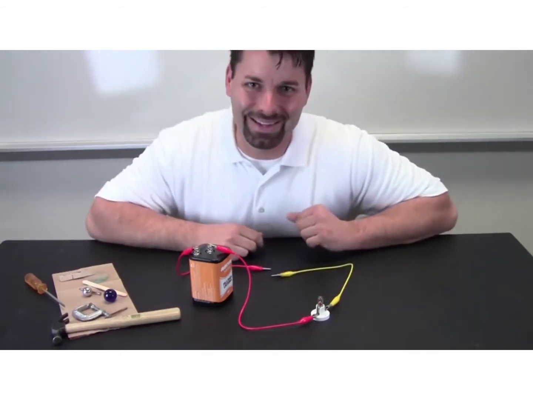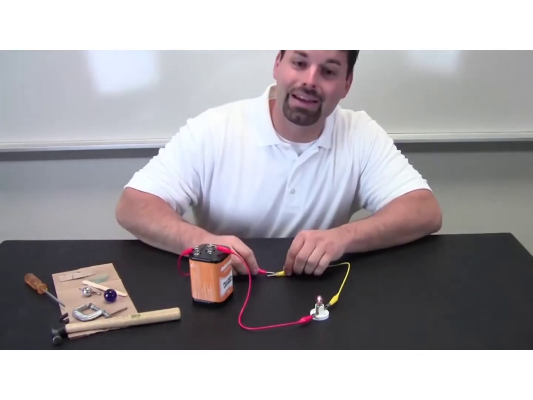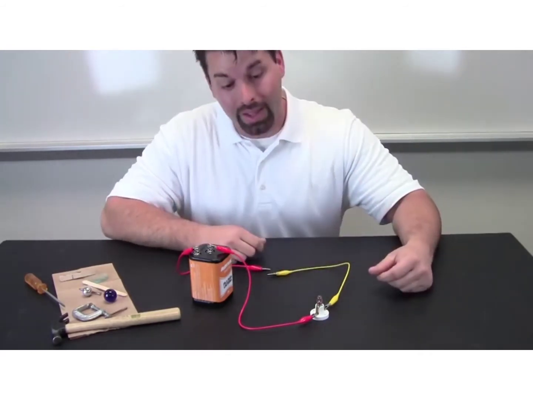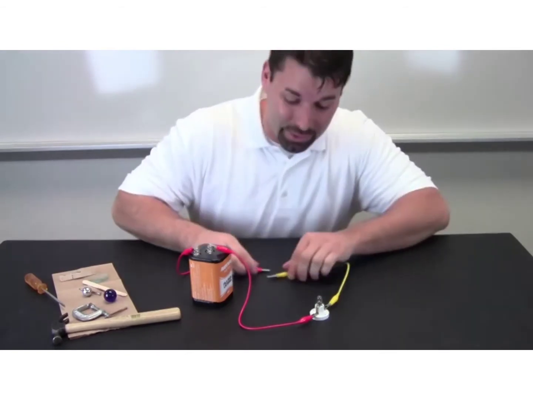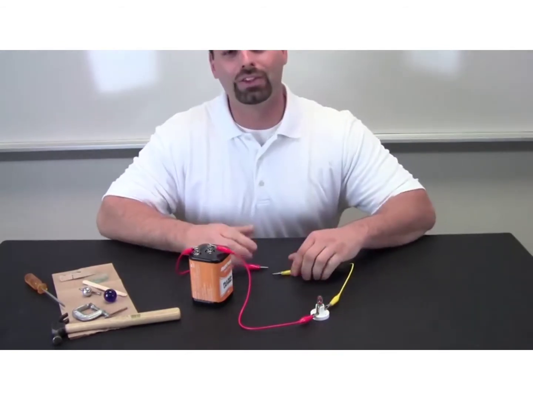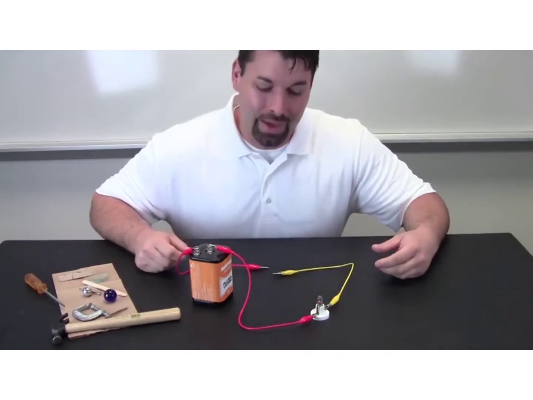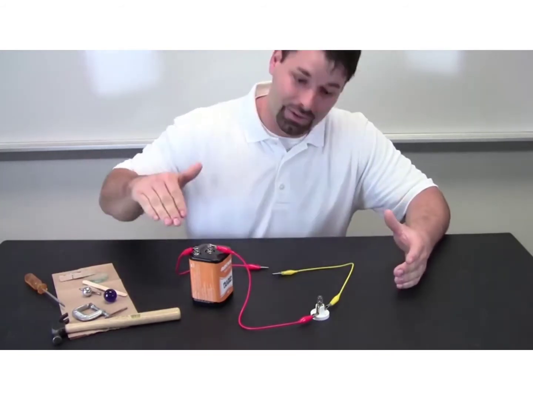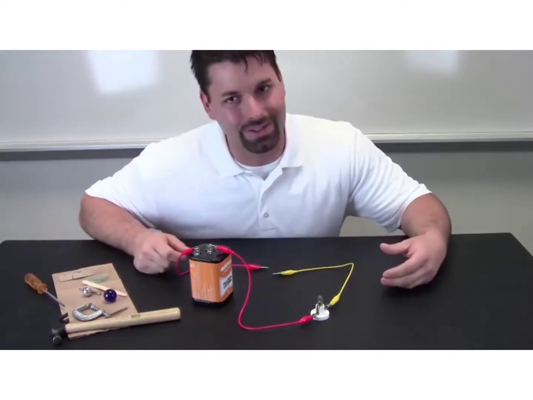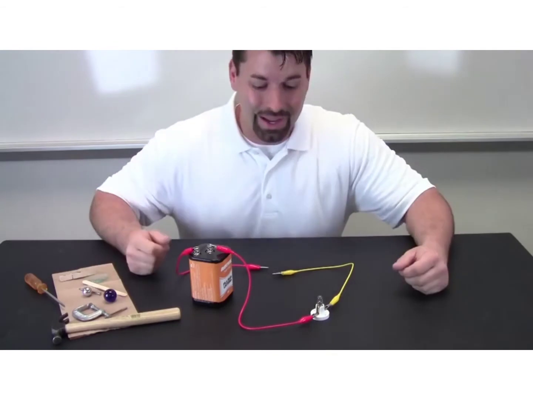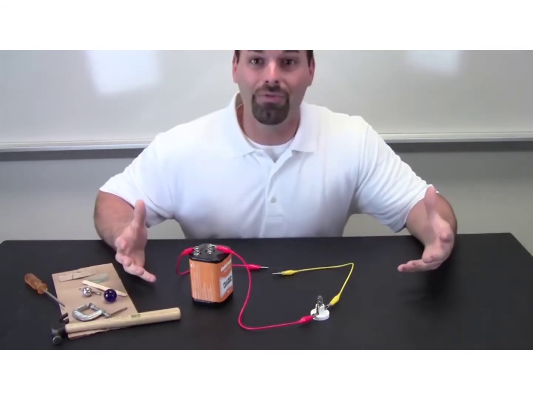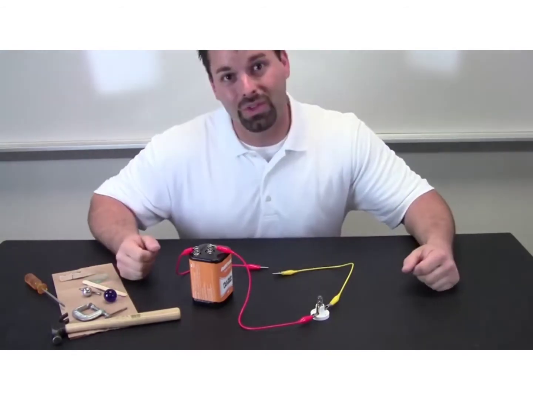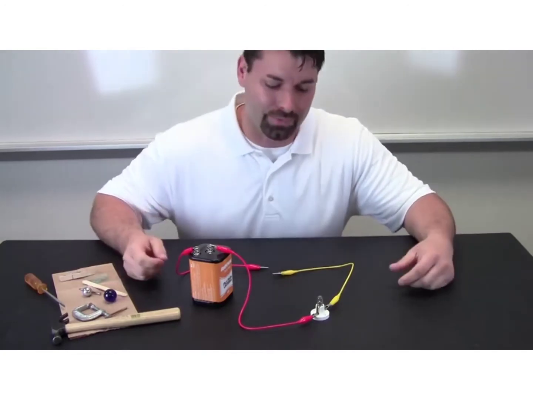Our big idea today is that electricity needs a path to follow. And sometimes that path is easy to follow, and sometimes it's not so easy. Some things conduct electricity and some things don't. And what's neat today is we get to experiment and find out what things are good conductors and what things aren't such good conductors.